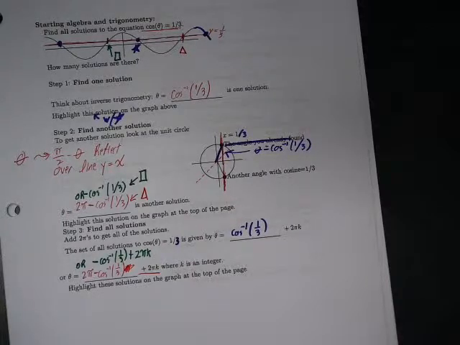Cool. So first find one solution. Then find a second solution by reflecting over the x-axis. Use one of the symmetries of trig functions. Once you find those two solutions, find all the rest of the solutions by adding 2 pi k's. How do you feel about that? Does it seem okay?